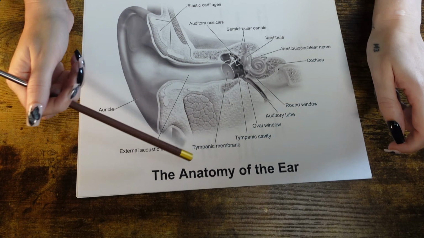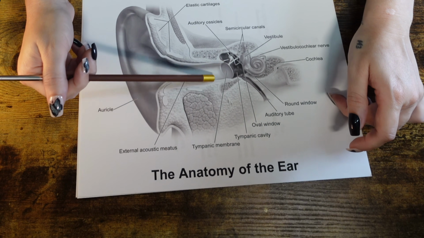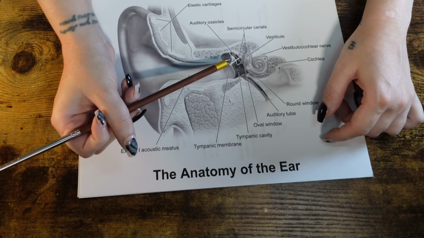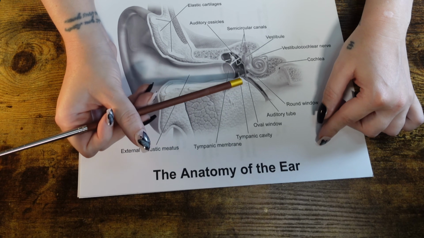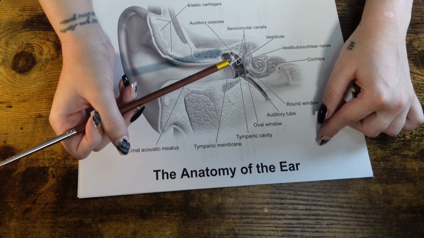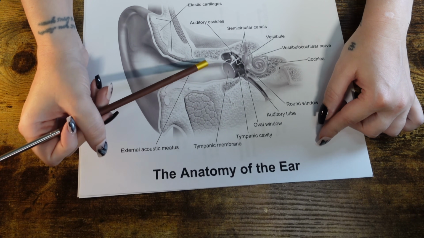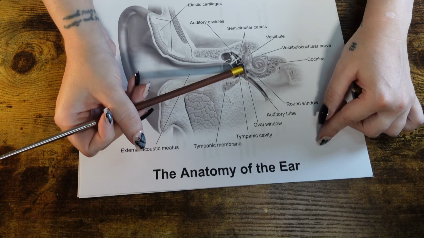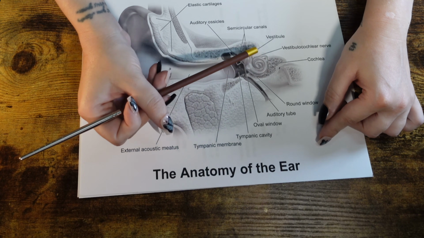The tympanic membrane, right here, or the eardrum, as most people know it, is a thin, cone-shaped layer of tissue that separates the external ear canal out here from the middle and inner ear, okay?